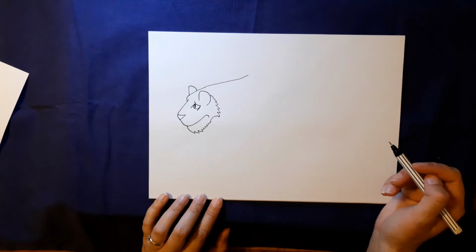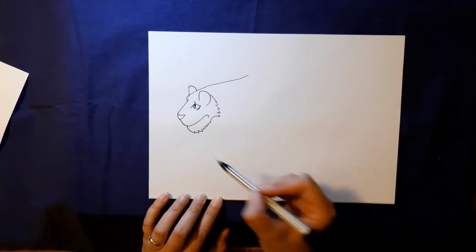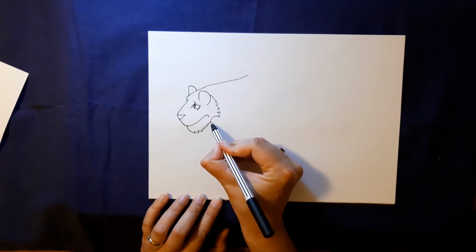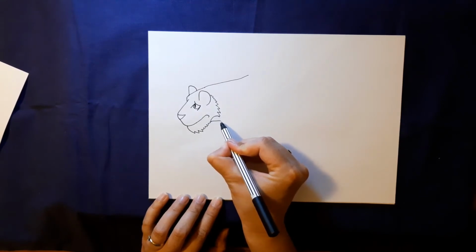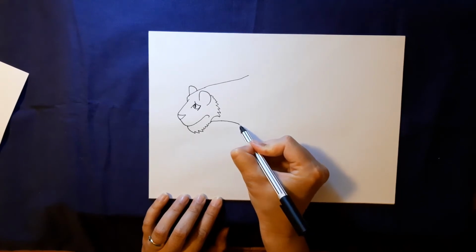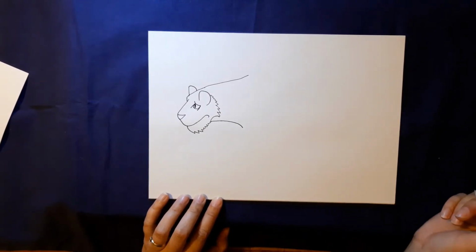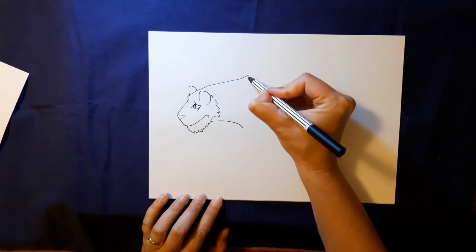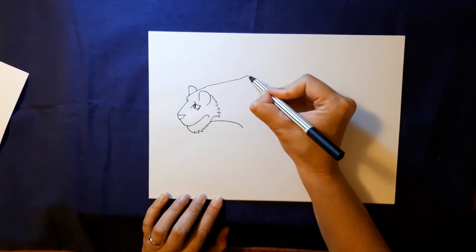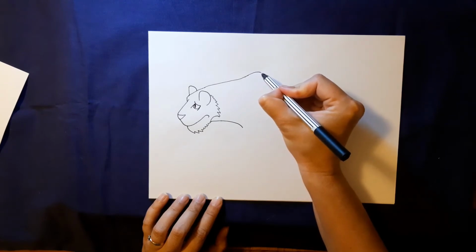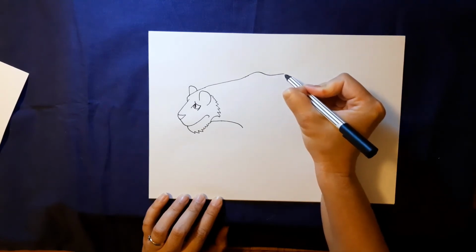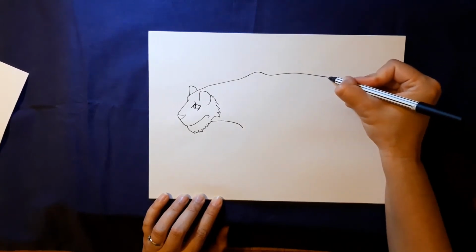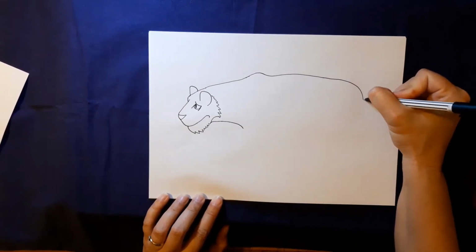Alright, let's carry on with his body now. We are going to do the bottom of his neck, and so coming from here, we're going to just do a gentle curved line out and down. We're going to go over his shoulders, so his neck is stretching out. We go over his shoulder blades, down over his back, and we're going to curve round over his hips.